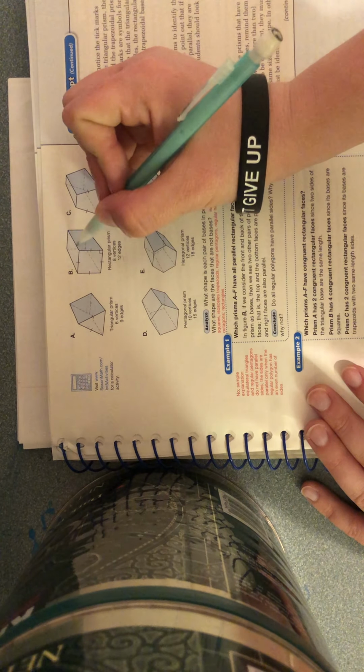My recommendation to you is to do what I was doing by using your pencil. If you draw in your book, that's fine. Please erase it. That way, the person who gets the book next year isn't having to deal with all of the different lines that are scribbled all over the page.